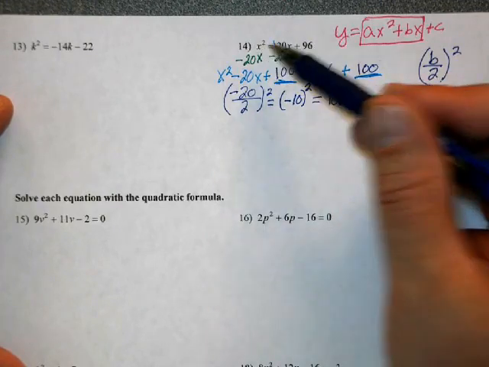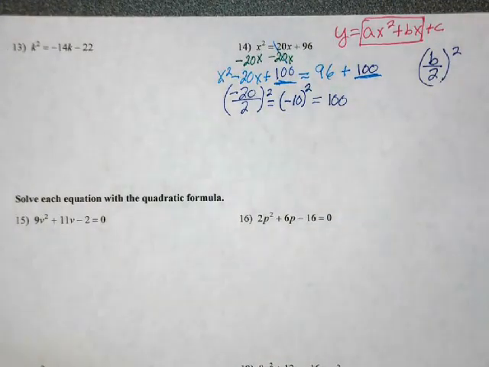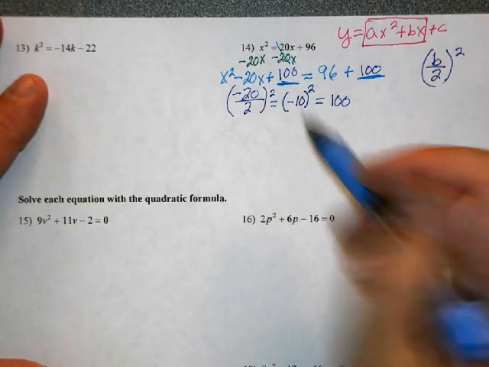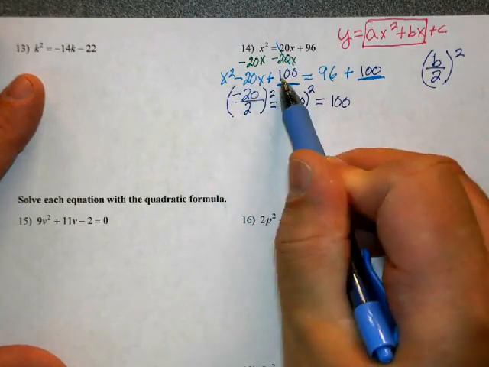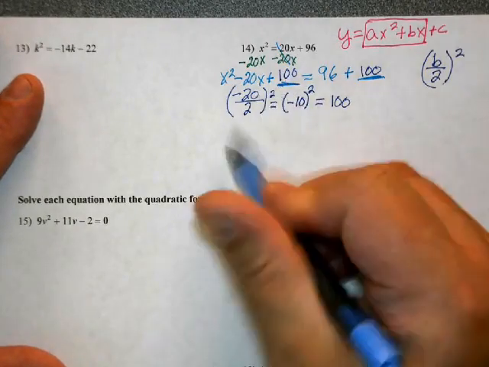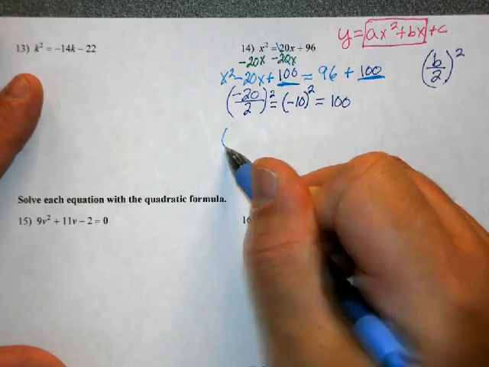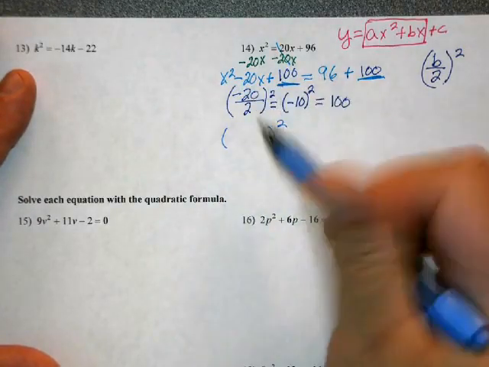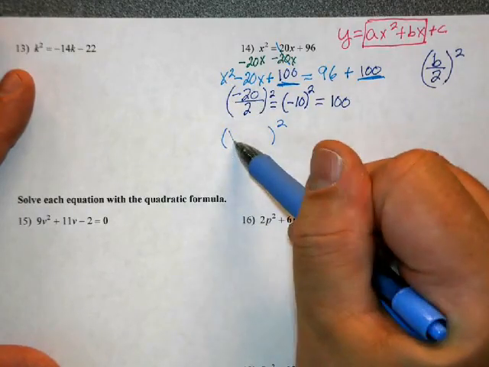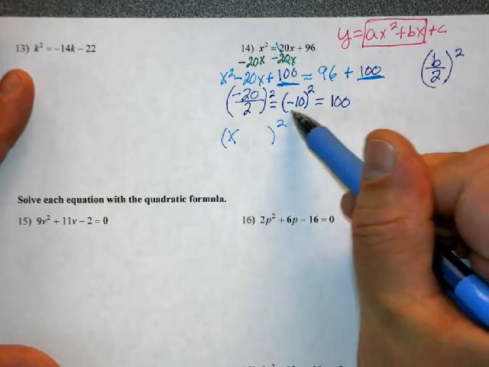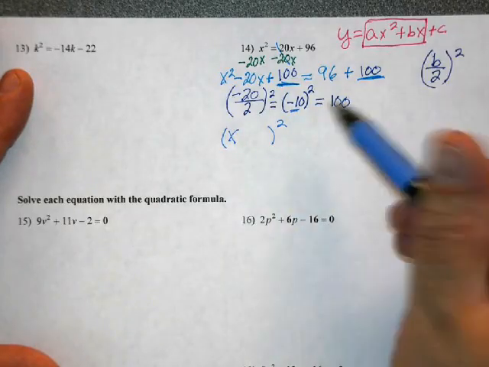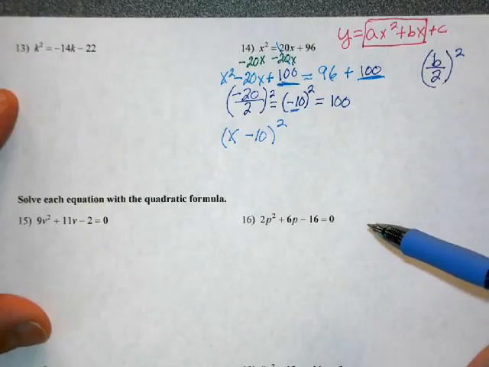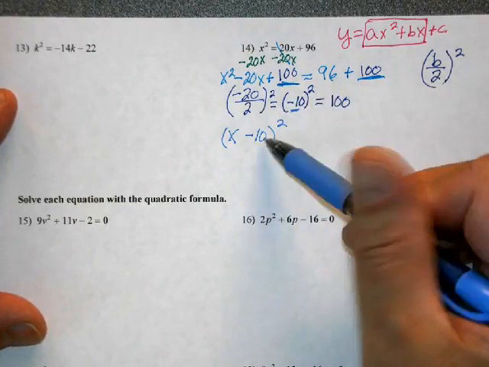So when I did that, I made this a perfect square trinomial, so it's going to factor to a perfect square binomial. That binomial is x, and then the base I'm going to use, minus 10. If you write out this step, it's actually pretty easy to do.